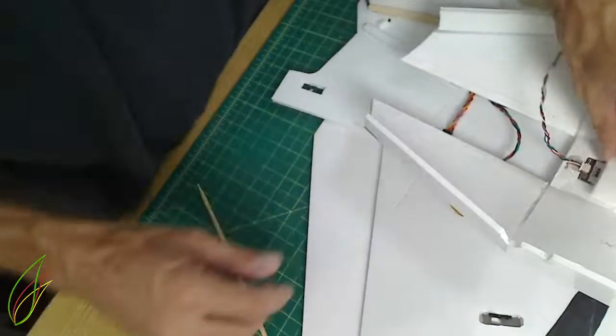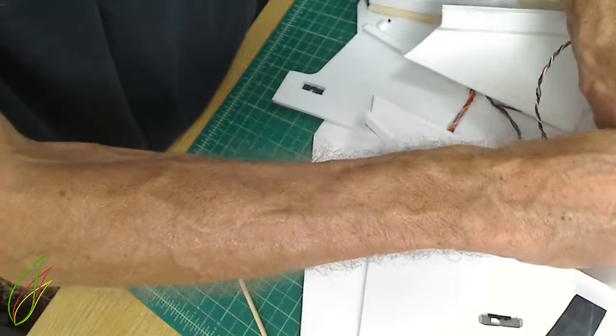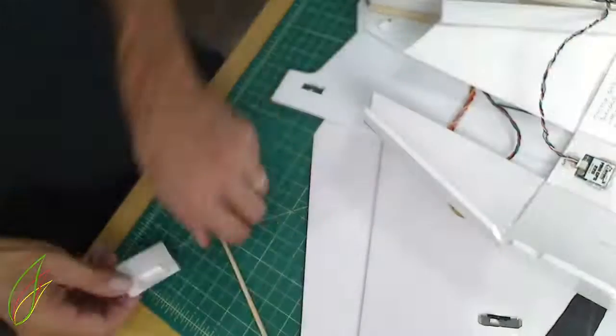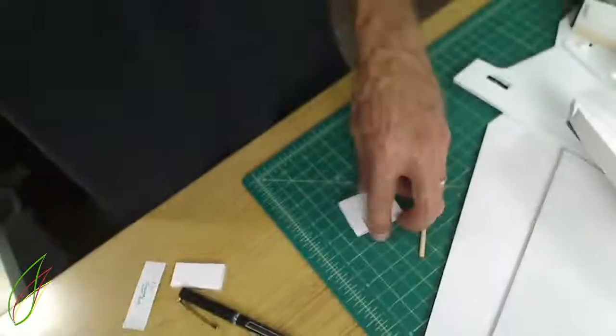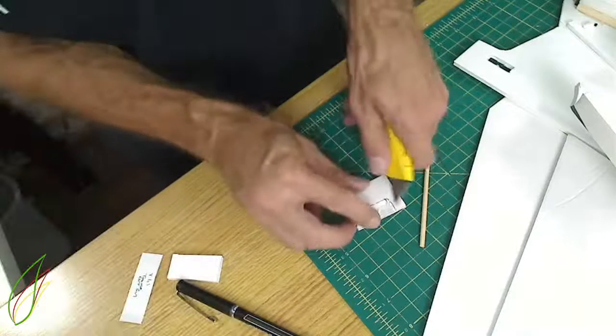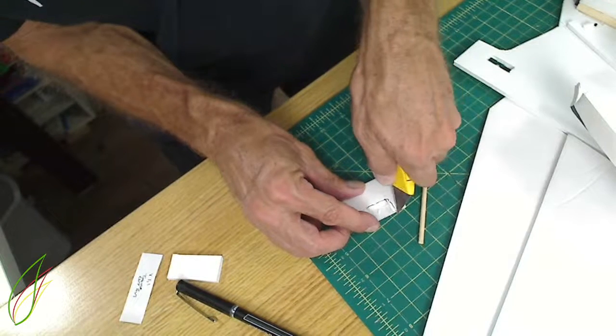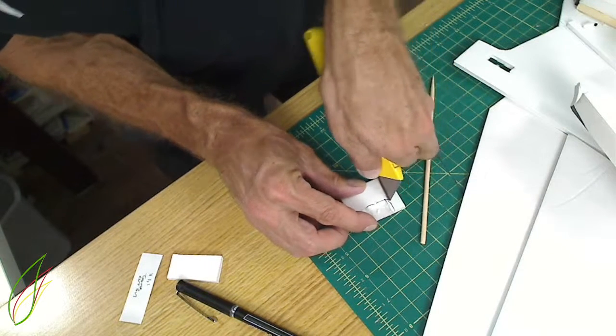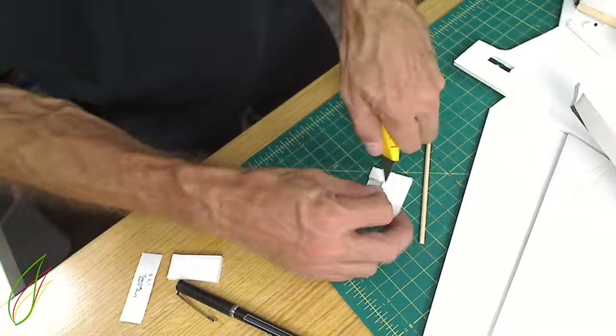All right, now back over to here. Let's see how our little thing fits. Not quite, because I didn't account for the glue globs. Let's just do a little bevel cut for the glue globs.